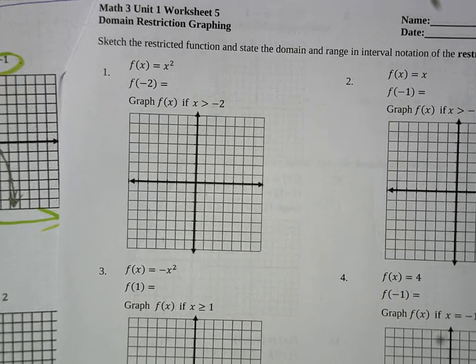Yes, those are the correct points. And so now you're just going to decide where your starting or stopping is. That'll be perfect. You're welcome to work together, talk with each other. So domain and range on the first one are both 0 to infinity, with a bracket on the 0.